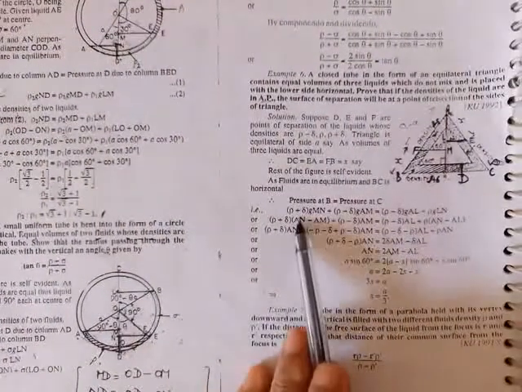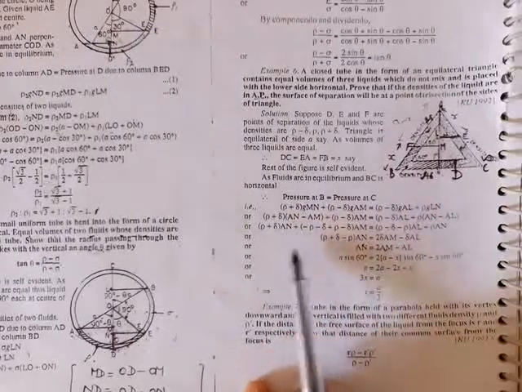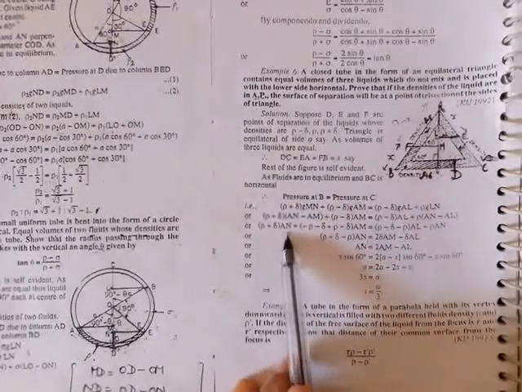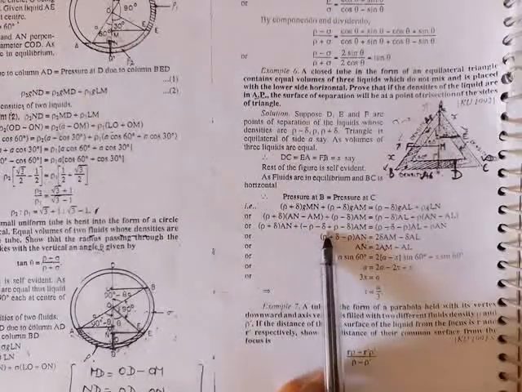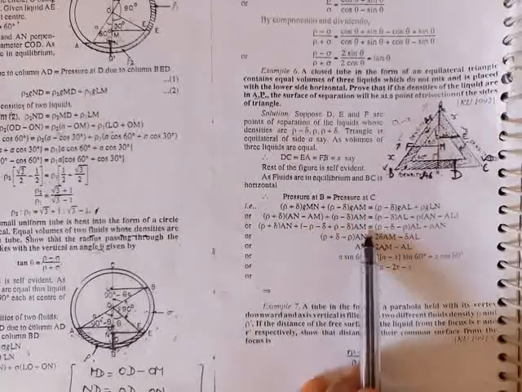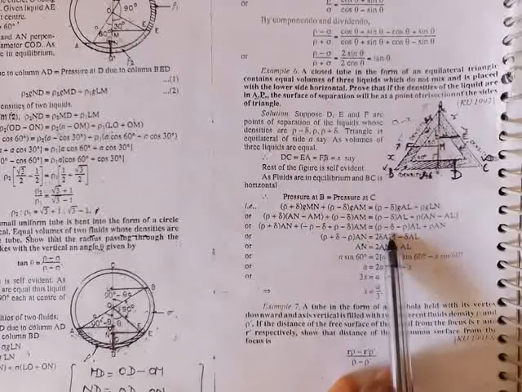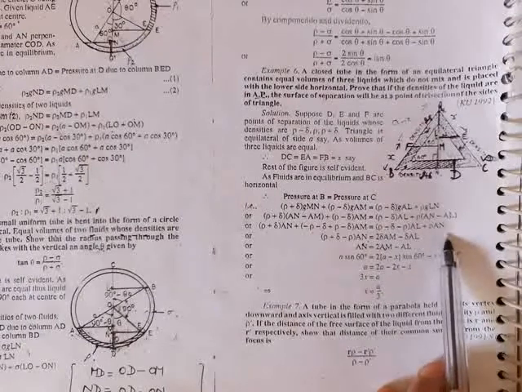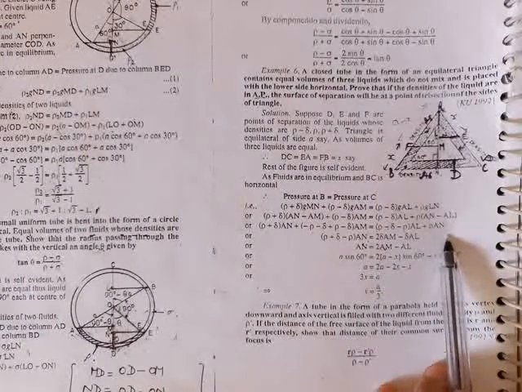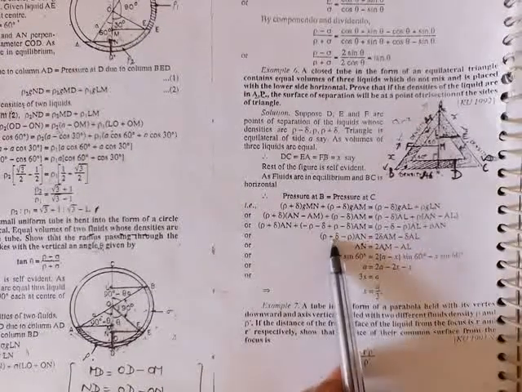Now we can put all these values in this equation. So we get rho plus delta into AN plus rho minus delta into AM is equal to rho minus delta into AL plus rho into AN minus AL. Now we can combine the terms with AN on the left side.